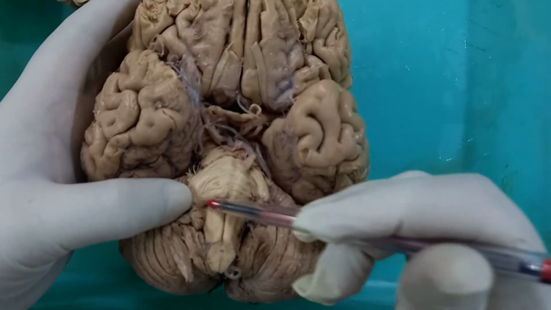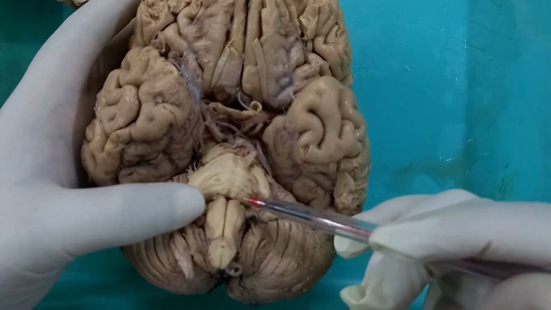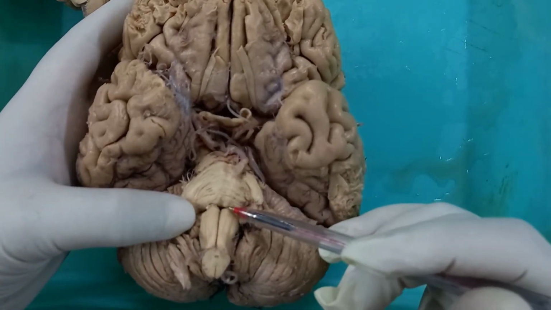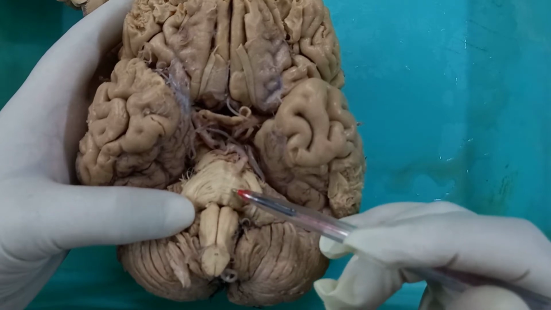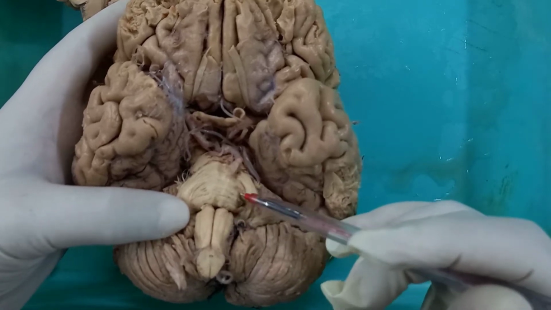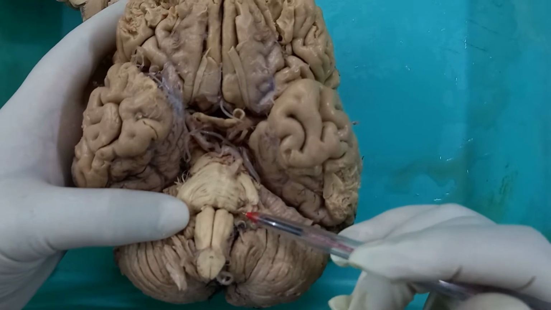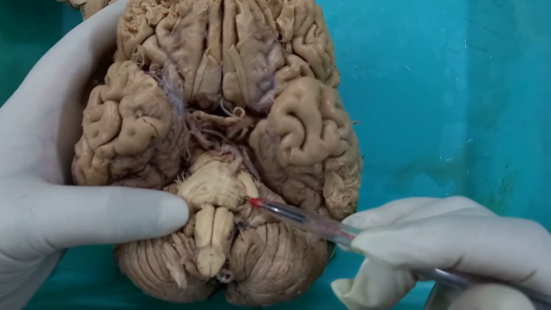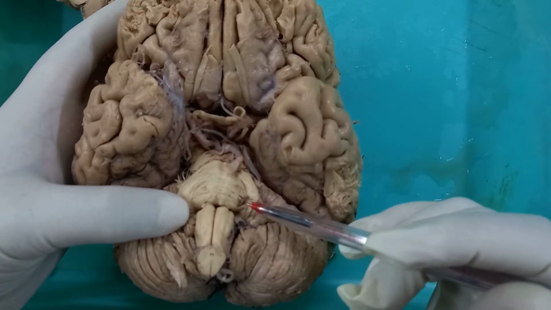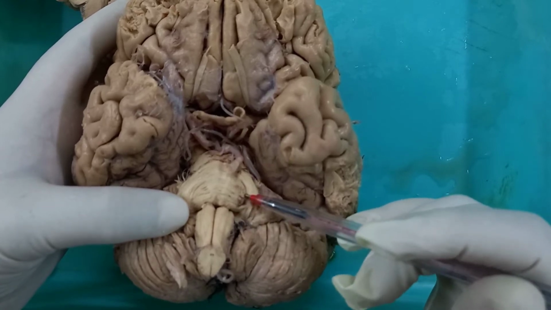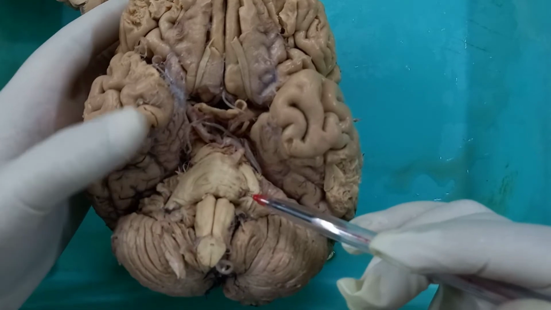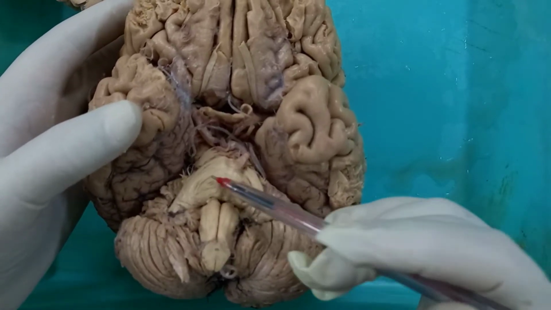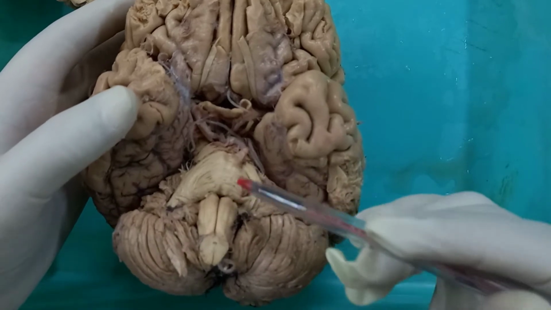At the lower margin of the pons, at its junction with the medulla, as I told you in the last video also, there is the attachment of the sixth cranial nerve, abducent, the seventh cranial nerve, facial, and in the pontomedullary angle, there is the attachment of the nerve called the vestibulocochlear or eighth nerve. So the pons is related to three nerves at its lower border and one at its junction with the middle cerebellar peduncle.